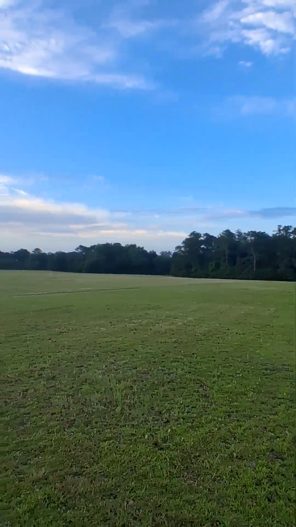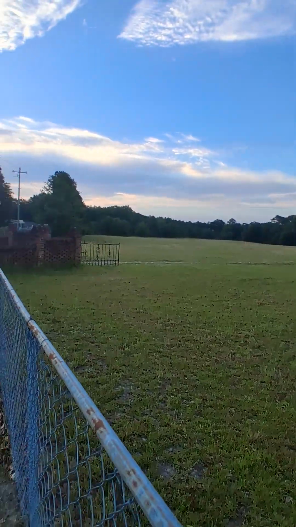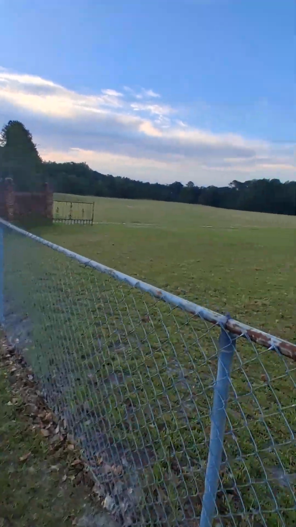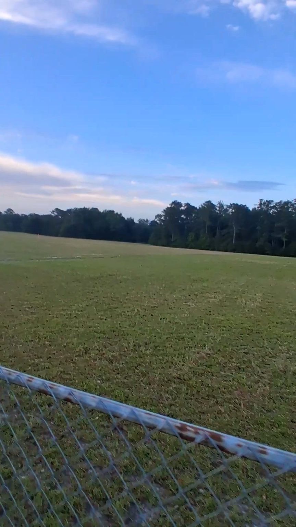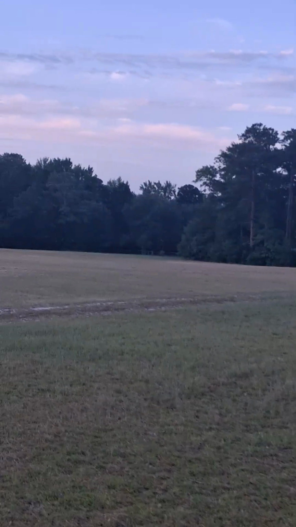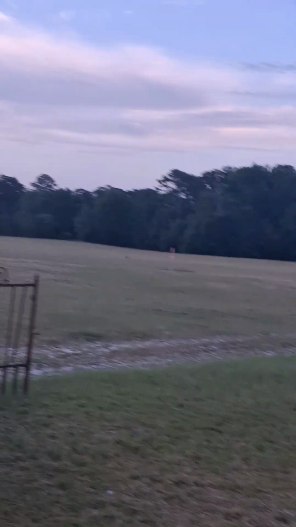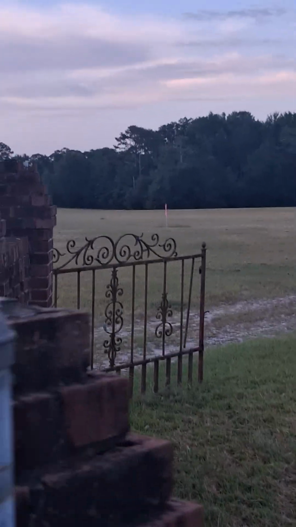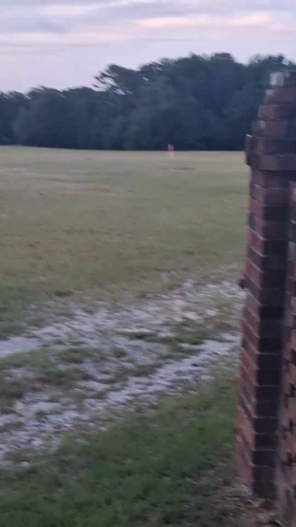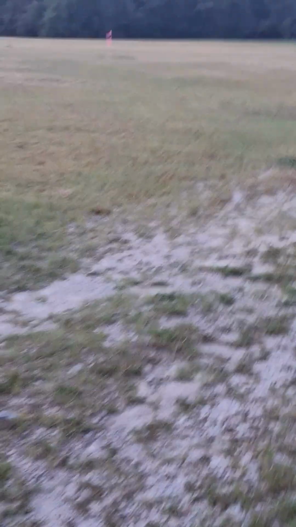Beautiful skies. Huge field. Way back down in there, in the center of the picture frame, you can't really see it, but is the back entrance to a house that comes out on the other side of the property. We got a nice little gate here.